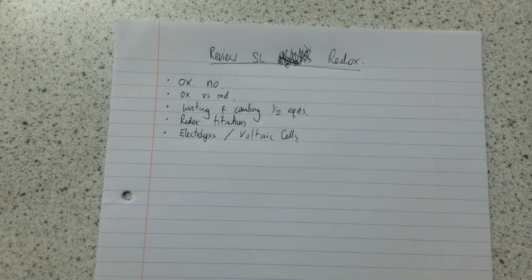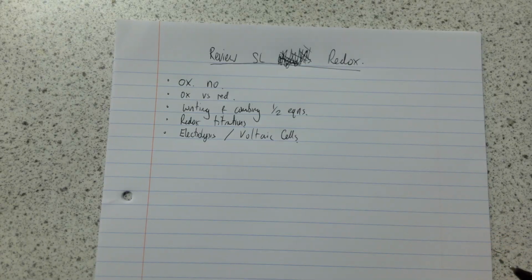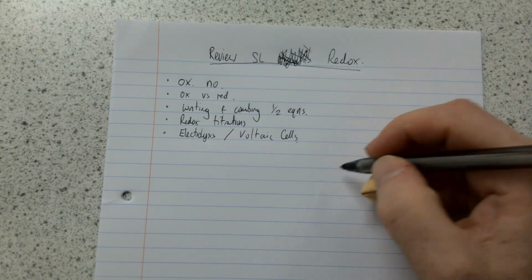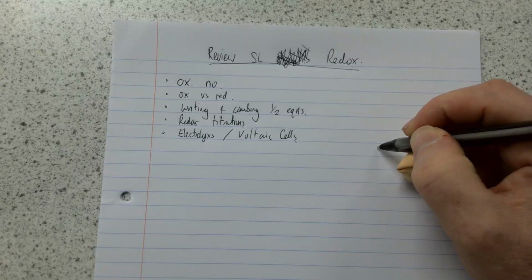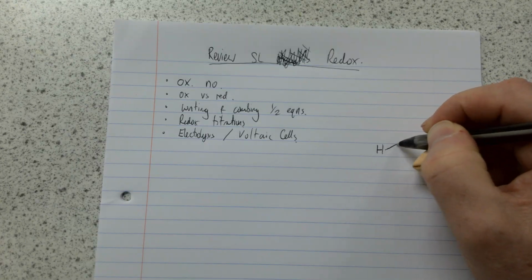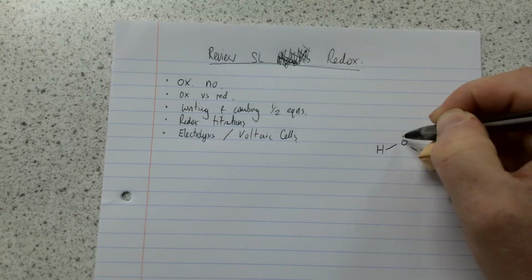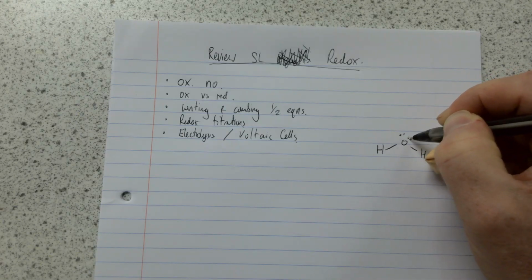oxidation numbers are a way for chemists to understand what's happening in redox reactions. So reactions where there's a transfer of electrons, in other words where the oxidation numbers are changing. But the oxidation numbers we identify, the concept is entirely made up. So for example, in a simple covalent molecule like water, we're going to do a bit of practice on this in a second. The water looks like that.